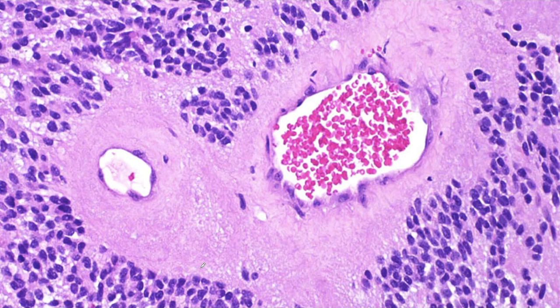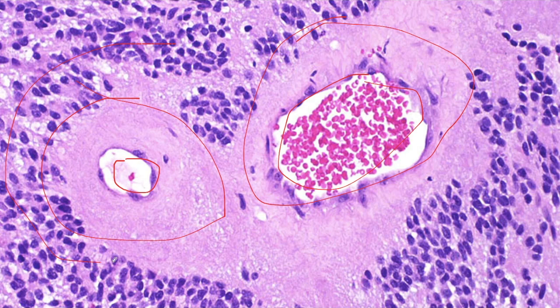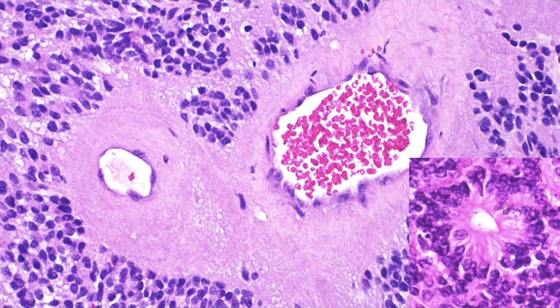In ependymomas, histopathology will show vessels surrounded by an acellular zone that is then surrounded by cells that look like ependymal glial cells. These are called perivascular pseudorosettes. True rosettes also occur in ependymomas. They are characterized by a central lumen surrounded by tumor cell processes. They are considered to be true rosettes as they have a basement membrane. True rosettes are specific for ependymomas, but only occur in 5 to 10% of cases.